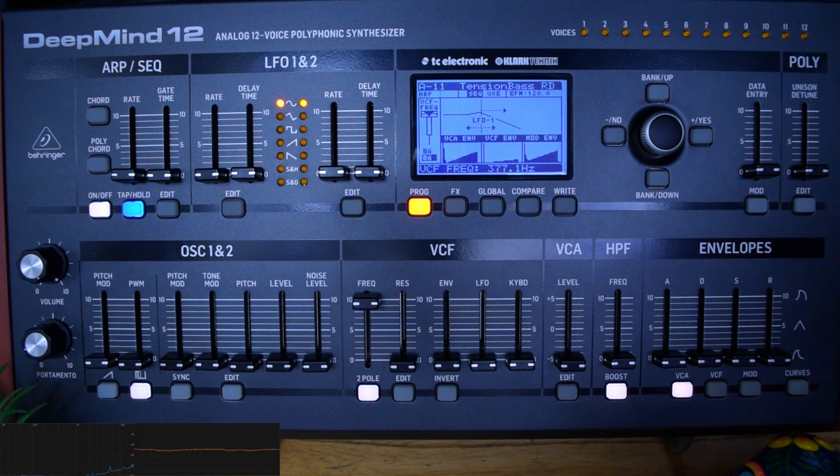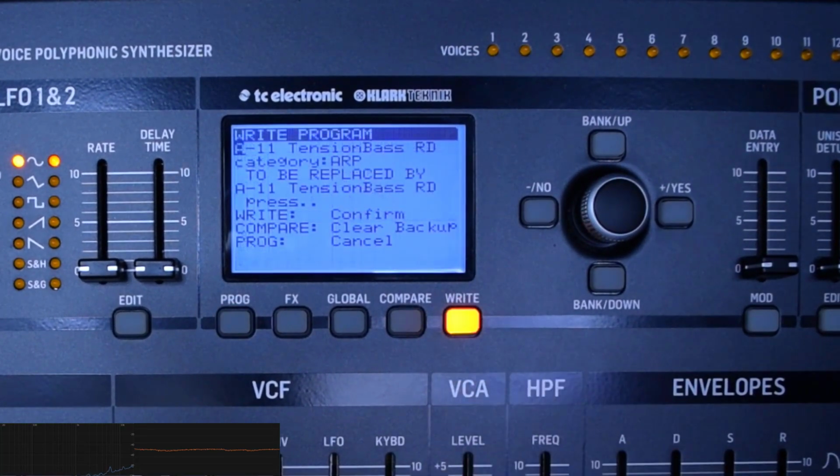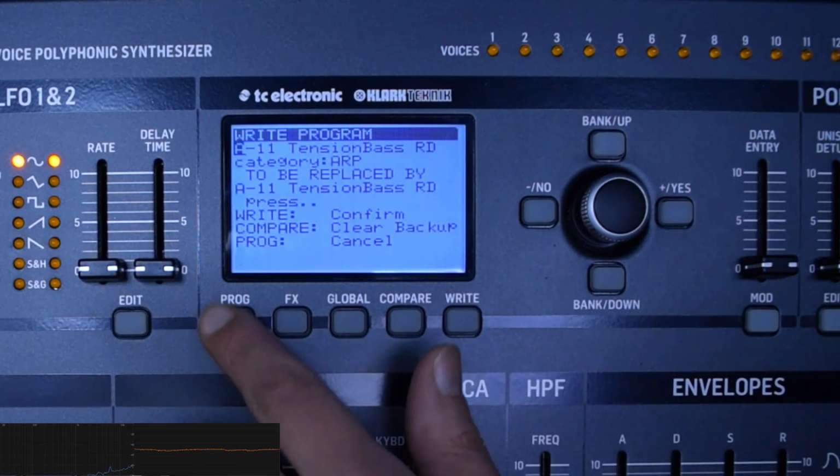And this has a very short memory, so you need to be careful with this. If you go right there, notice that it says clear backup. So if you do compare, you're going to be clearing the backup, pretty much losing all the things that you were doing. So for now, I'm just not going to do anything, and I'm going to go and do program to cancel.